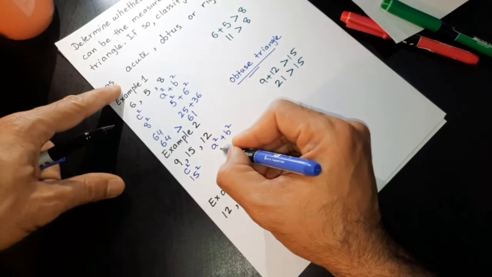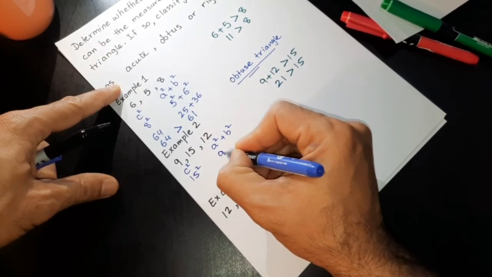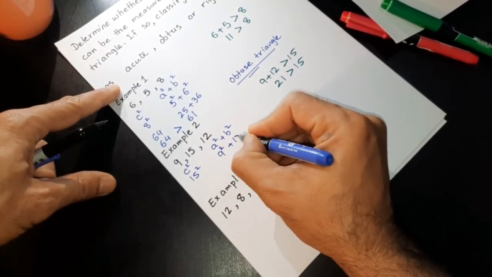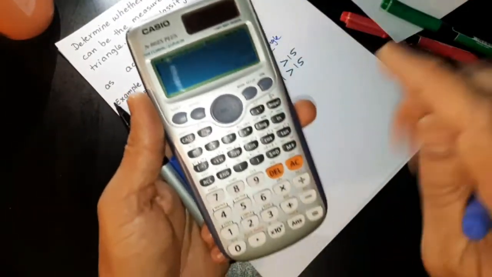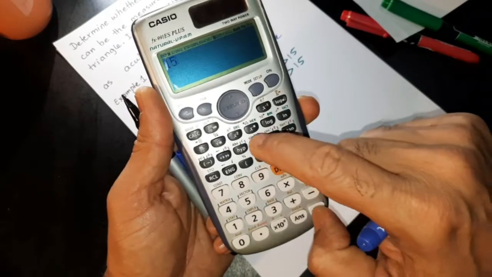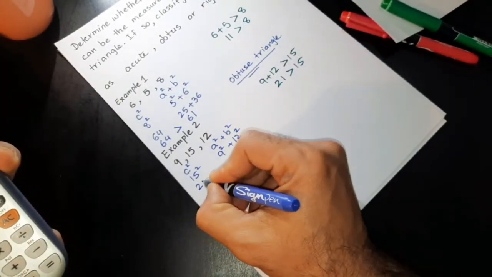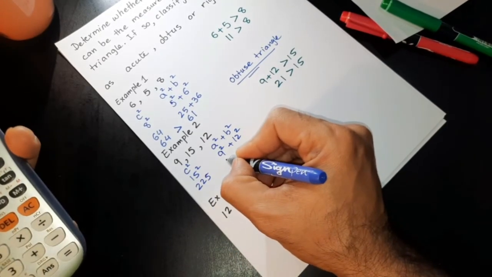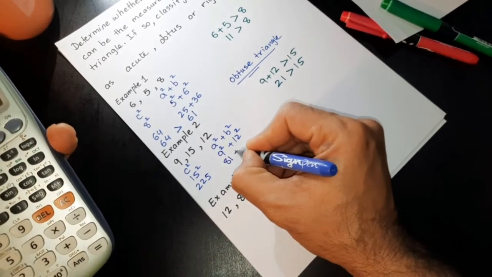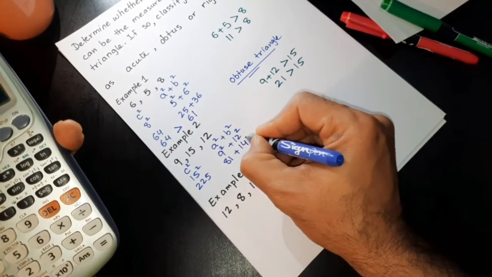A is 9 squared plus 12 squared. 15 squared is 225. 9 squared is 81. 12 squared is 144.